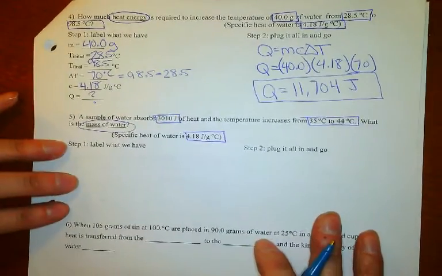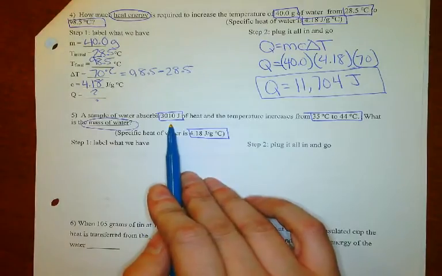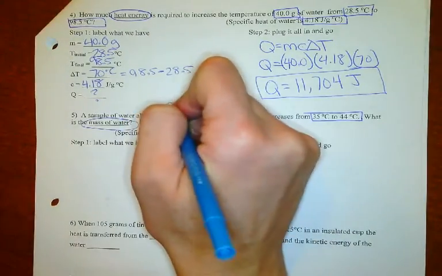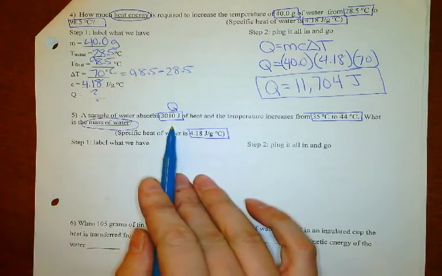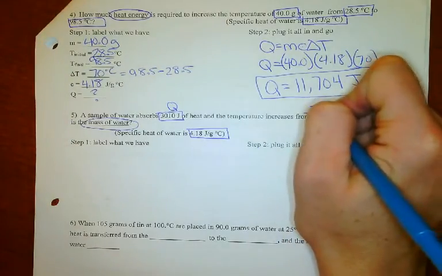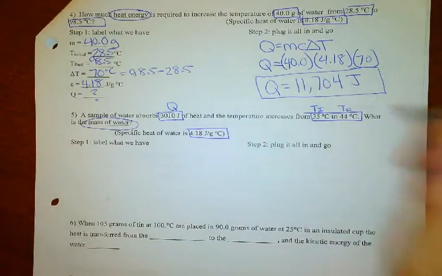Alright, let's look at number 5. It says a sample of water absorbs 3010 J. So you need to know from your notes that J is what we use to plug in for Q. So they gave me Q. They're telling me the temperature increases from this, which means it's my initial temperature, to this, which means it's my final temperature.